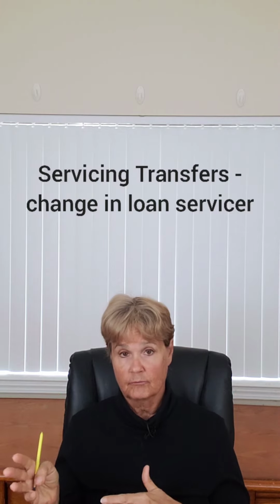Servicing transfers, it's when you have a change in loan servicer. Could be that all the consumers were complaining, they got a lot of complaints about a particular loan servicer, so it was changed.